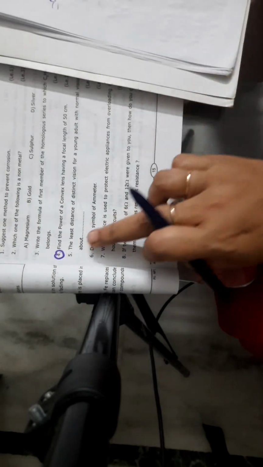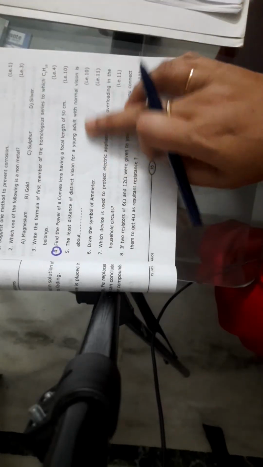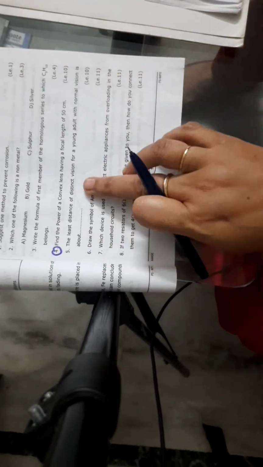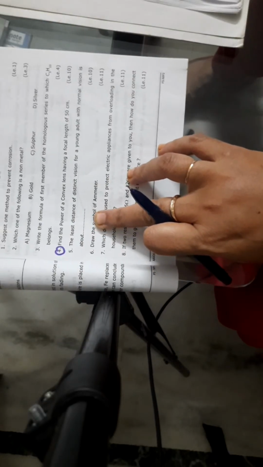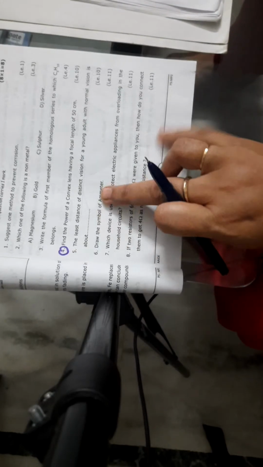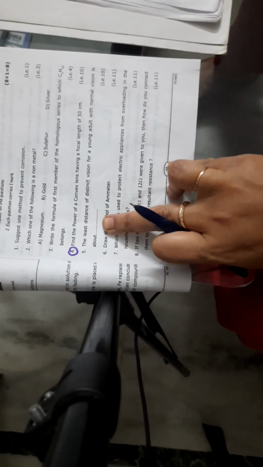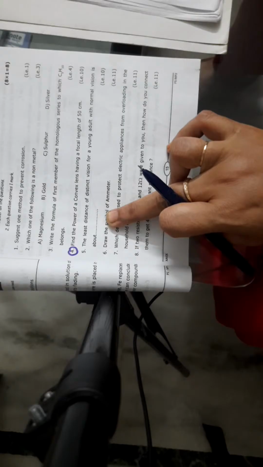Now next question. The least distance of distinct vision for a young adult. If you remember, you need to write 25 centimeter. Hanvika last time wrote it 25 to infinity. Don't make such kinds of mistakes. Only 25 to be written. We should not add extra numbers here.